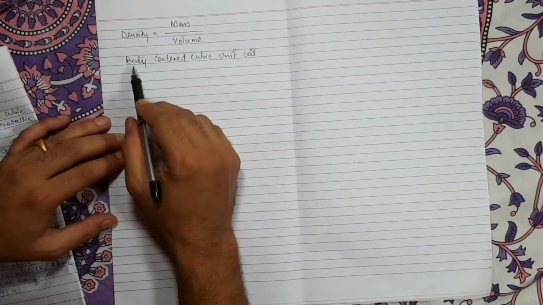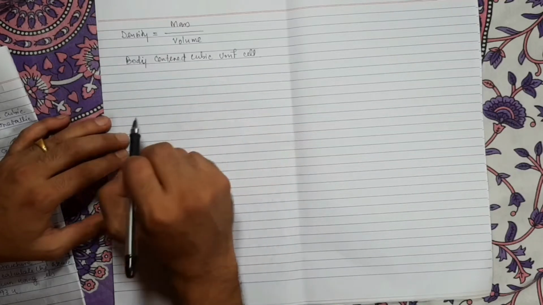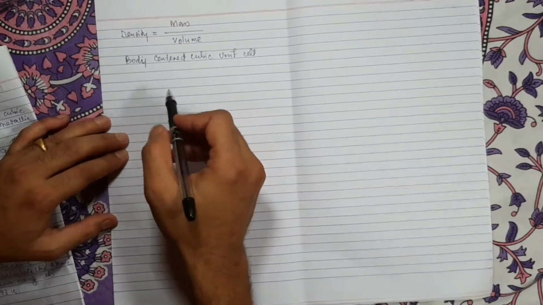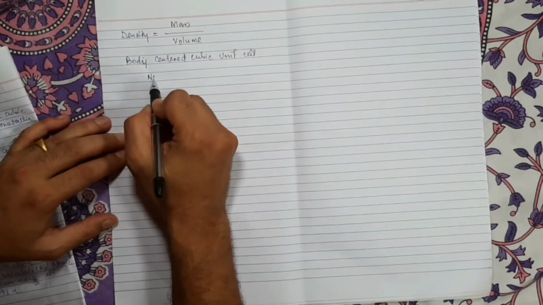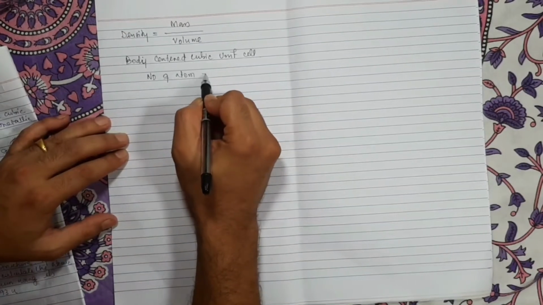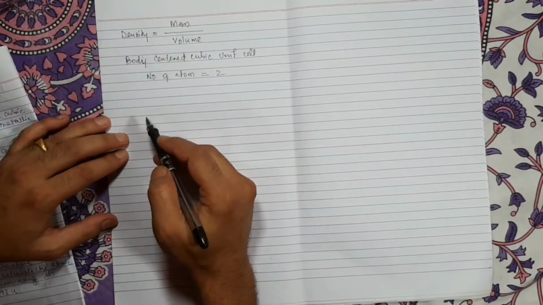It also has mass because there are 2 atoms in it. You must be aware of the number of atoms present in each type of cubic lattice. The number of atoms in a body centered lattice is 2. So, because of 2 atoms, this unit cell has some mass.